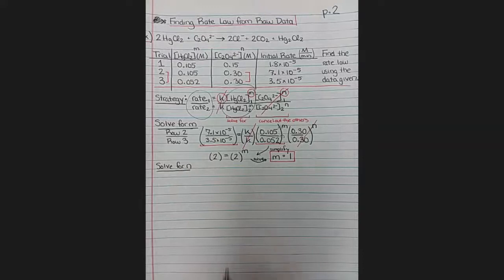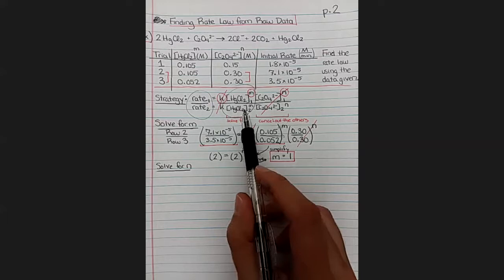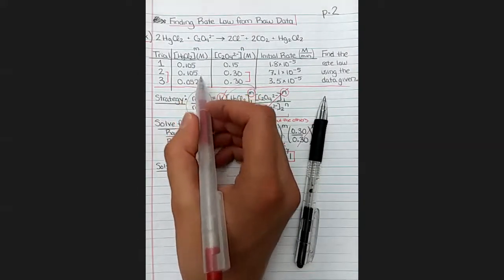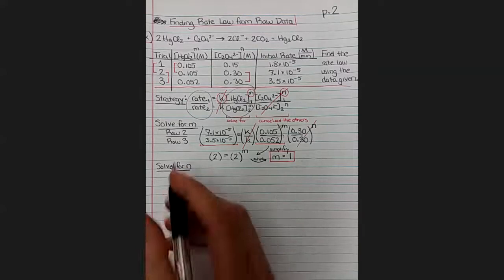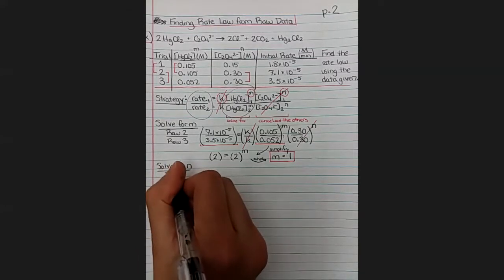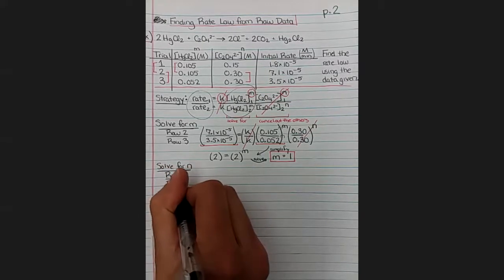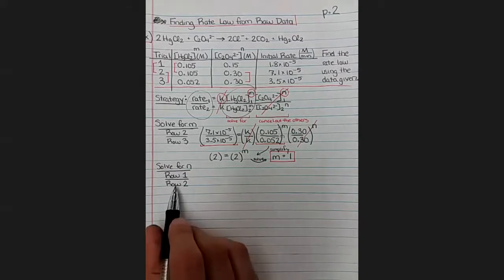Okay, when we want to solve for the oxalate coefficient, we want all the other concentrations except oxalate to cancel. So we want to find a set of trials to use where the mercury has the same concentration. So the mercury has the same concentration for trial 1 and trial 2. So I'm going to pick those. In some cases, if your data table is big enough, there may be more than one correct pair that you can choose, but in this case, there's only one pair to choose for each.